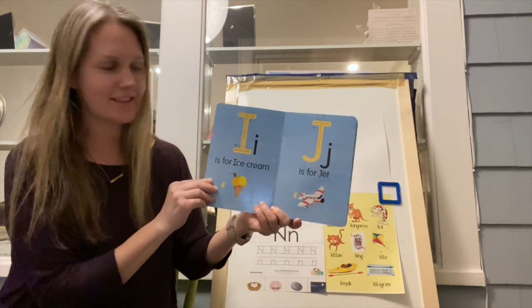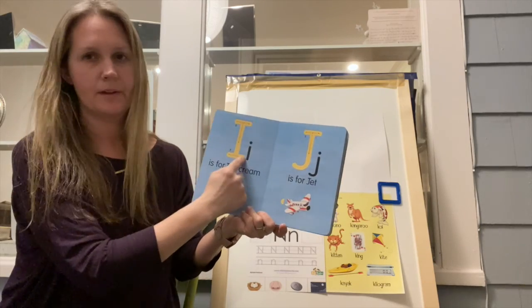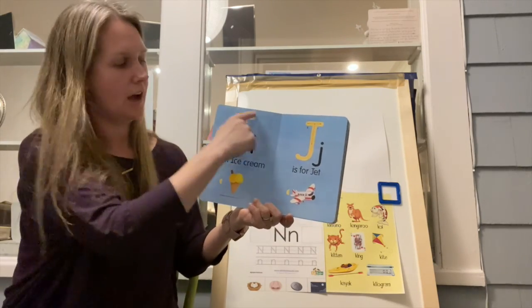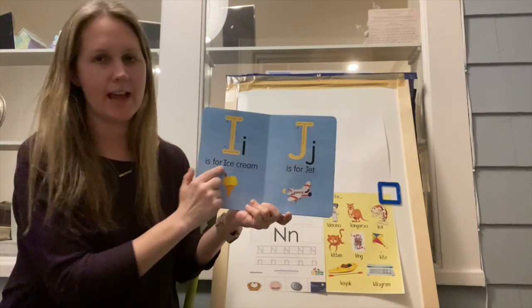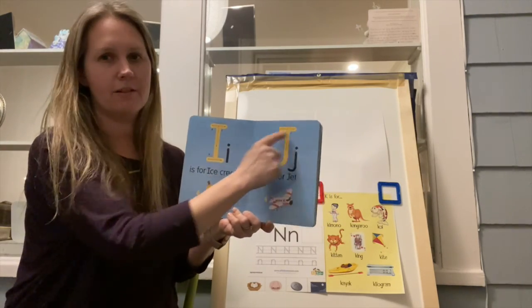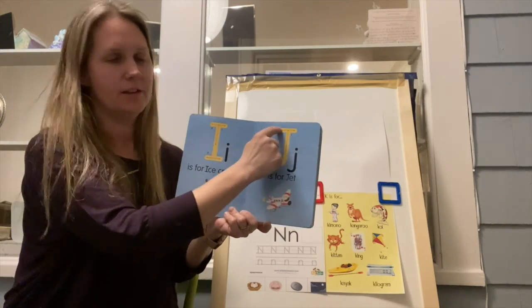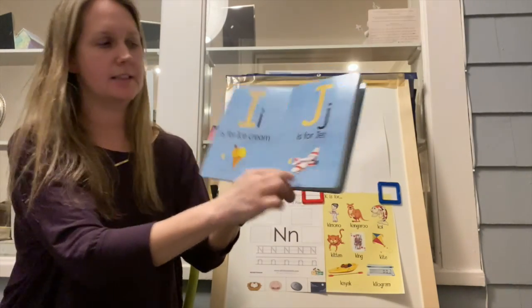I is for ice cream. So for the I, we come down, one at the top. You do that with your finger? I. Nice job, friends. And then J is for jet. Down and across the top. J, jet. See the airplane? Jet.